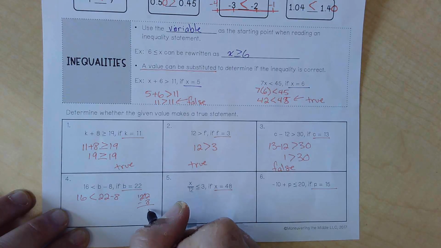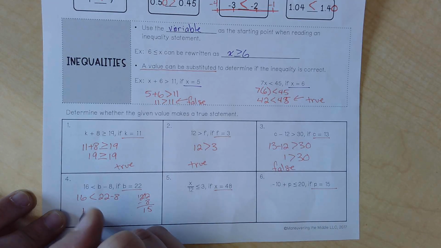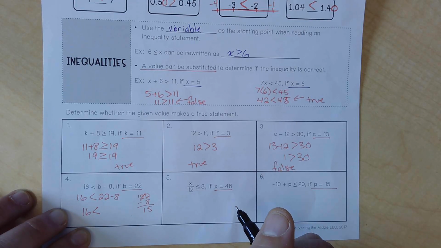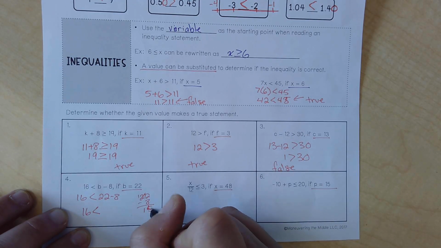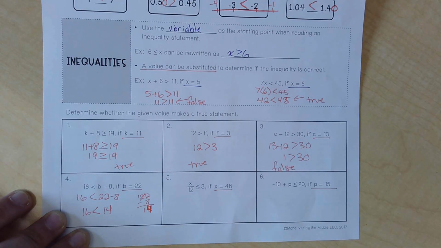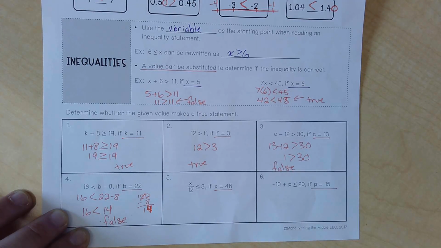That is 14. Yeah, my bad, 14. Either way, is 16 less than 14? No. So this is also a false statement.